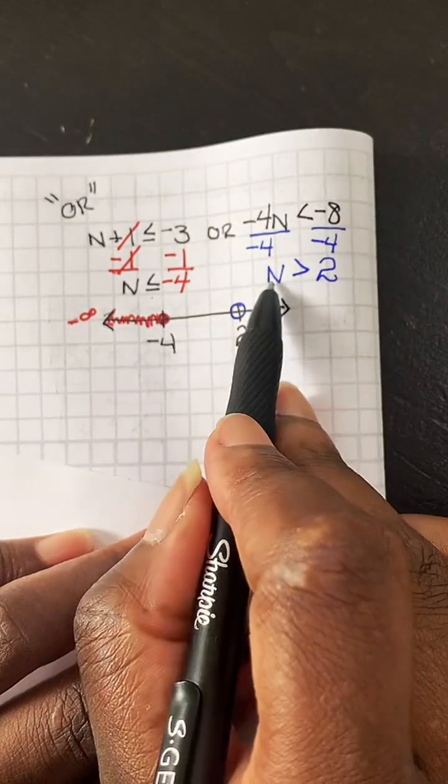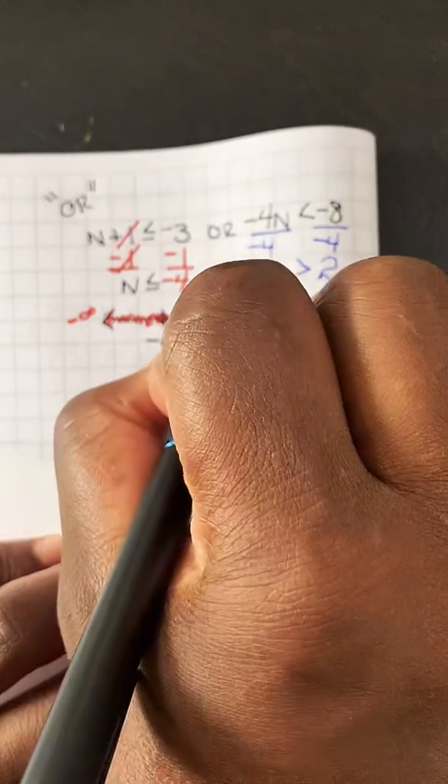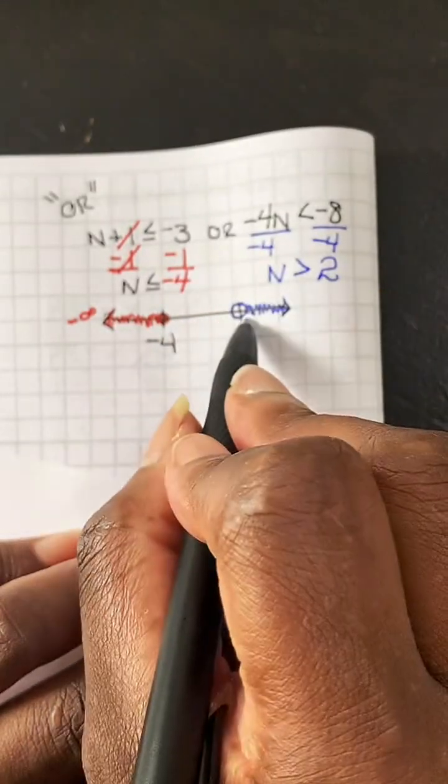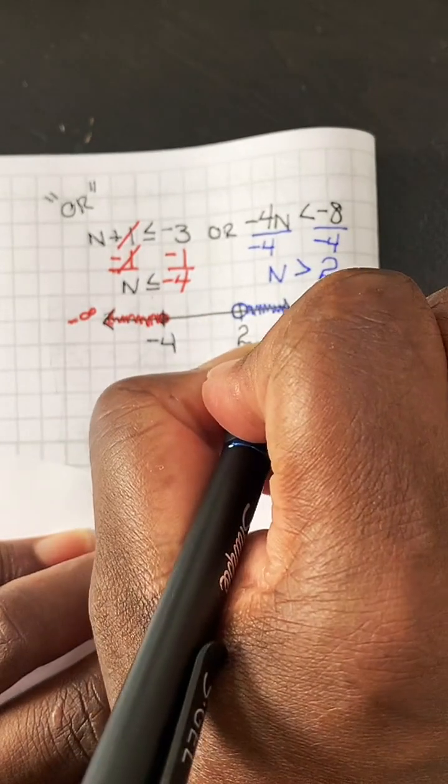So this one is saying n is greater than 2. So that means I'm using numbers that are close to 2 all the way up to positive infinity.